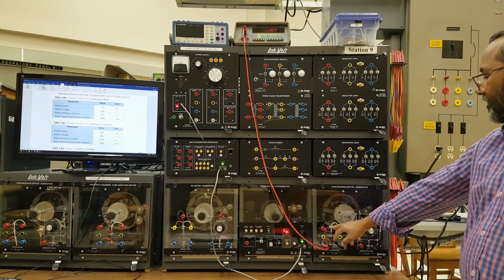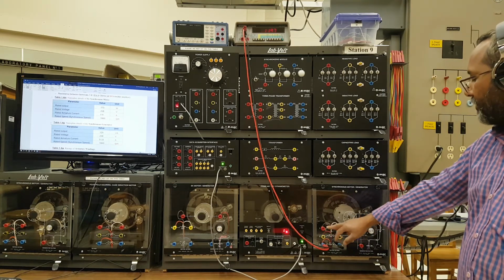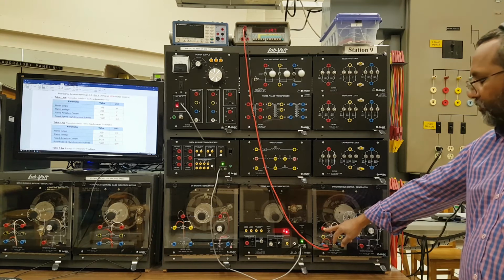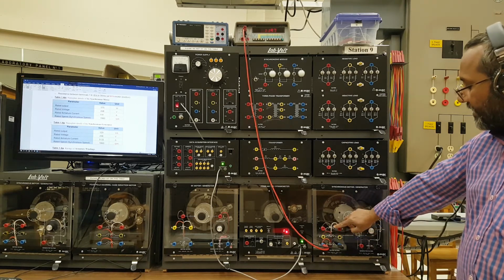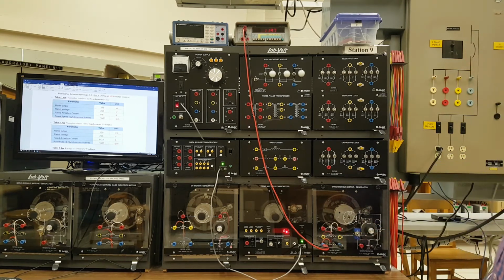That is why 120 is given as the rating of the winding. That gives you the phase voltage, but the current rating is 1 ampere there. So why are there three current ratings? One is as a motor, 0.8 amperes; as a generator, 0.33 amperes; but the winding rating is 1 ampere. So why are they different?